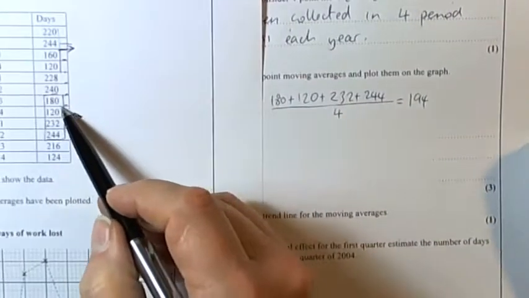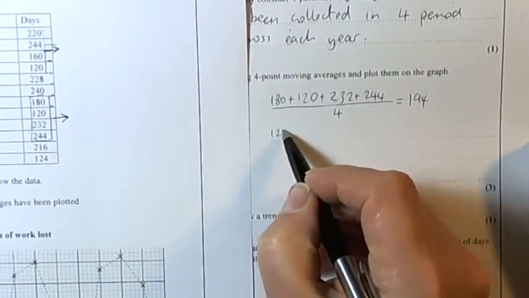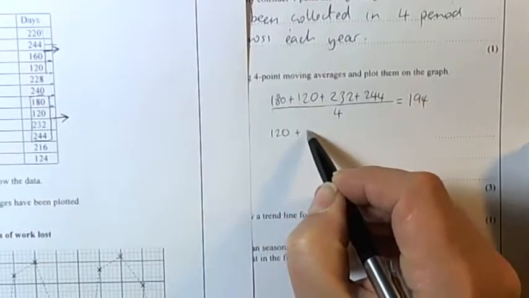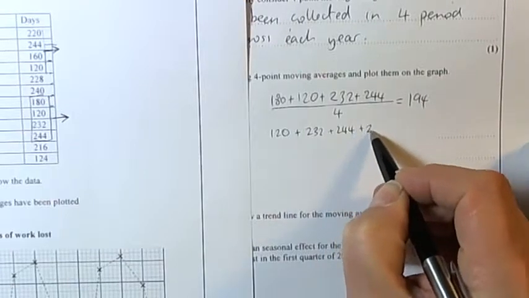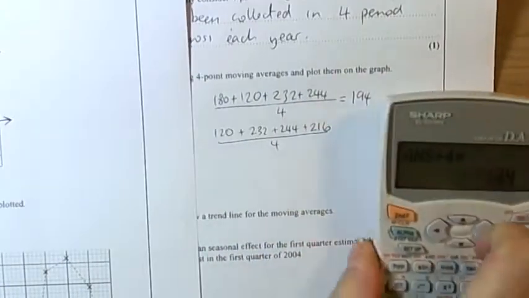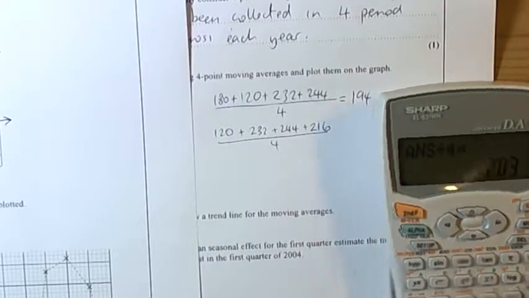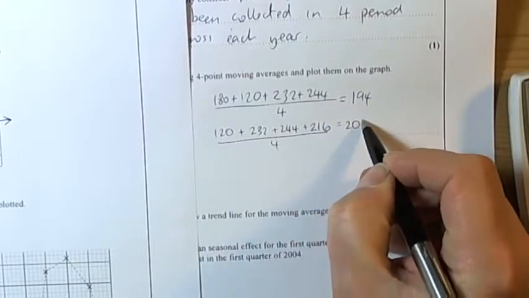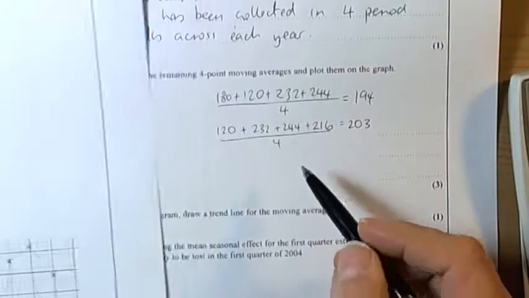And then, like we said, we move down 1 position, and we take the next set of numbers, which will go 120 plus 232 plus 244 plus 216, and again divide by 4. So 120 plus 232 plus 244 plus 216, always press equals before you divide, so divide by 4 equals, so 203. And then we move down and we do the last 4 points.